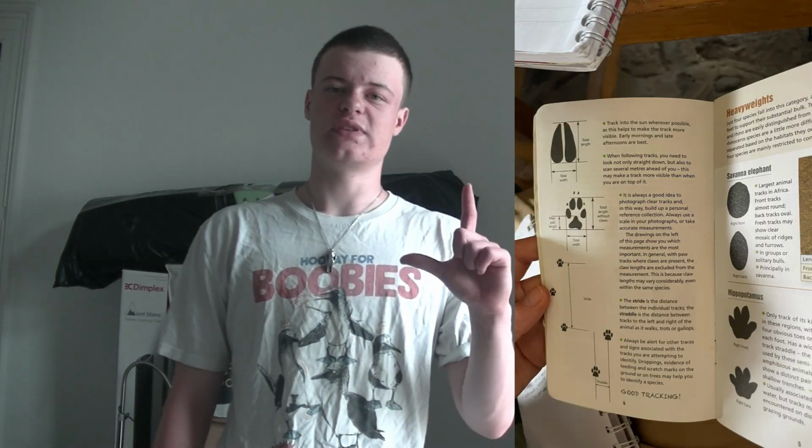And you want to measure the length and the width, and then sometimes you also measure between the paw pads. You can also measure the straddle, which is the width between two prints, and the stride, which is the length between two prints. And then you use a quick field guide or a field guide to identify what your print is.